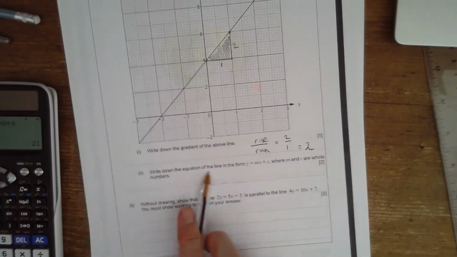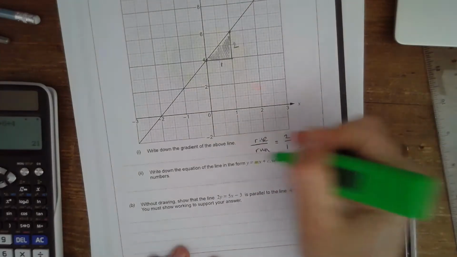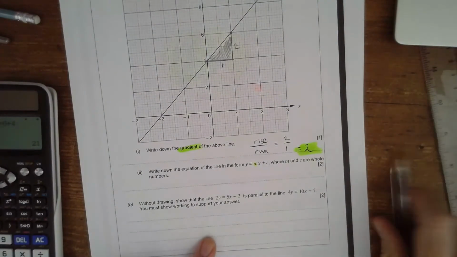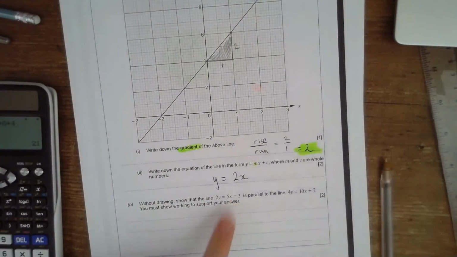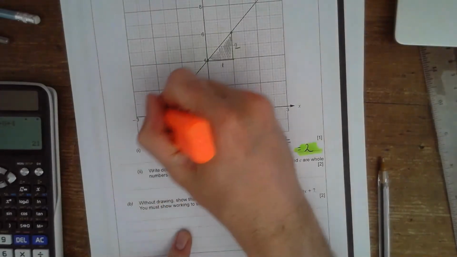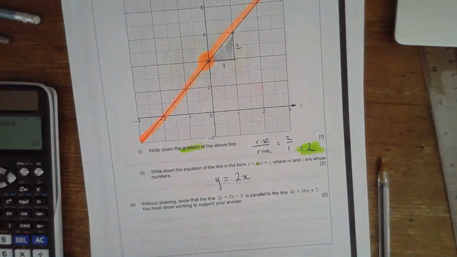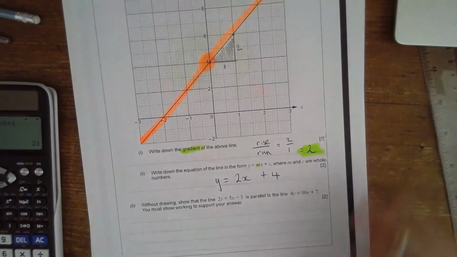We're then asked to write down the equation in the form of y equals mx plus c. Now, m is the gradient, which is 2. Okay, they've already done that bit for us, so we know it's going to be y equals 2x. The plus c bit is where this graph hits the y-axis, and that hits the y-axis at 4. What sort of 4? A plus 4. So it's y equals 2x plus 4.